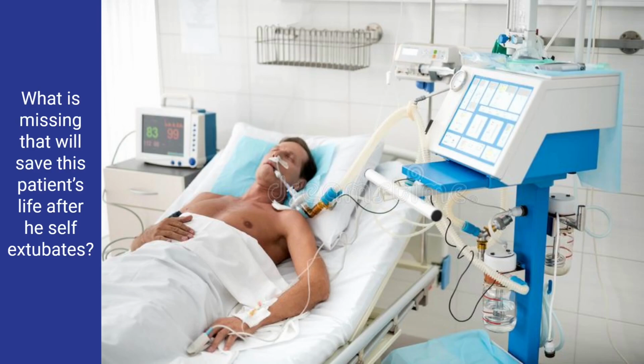Or does the patient self-extubate and you need to give mask ventilation, but you have the bag, but you don't have the bag mask? Those are things to always check for when you go in. You might have an ambu bag hanging, but you always want to make sure that the mask is there too in case they self-extubate.